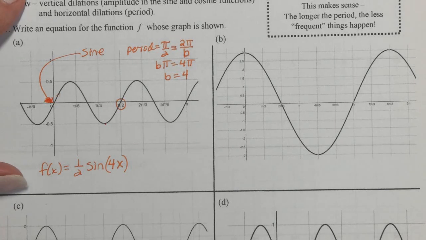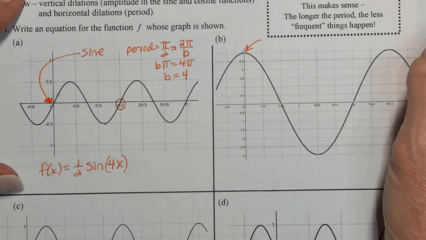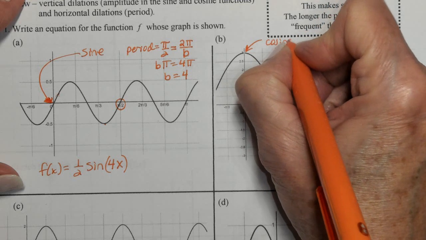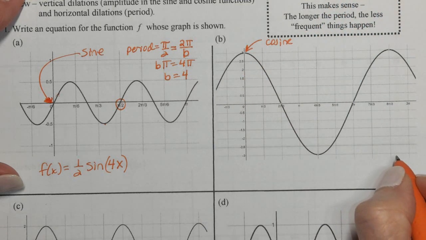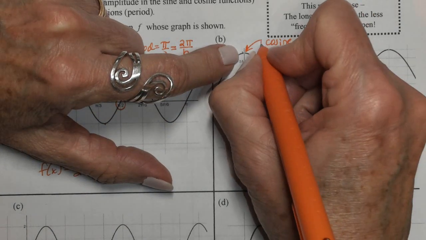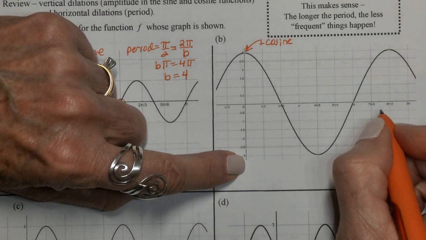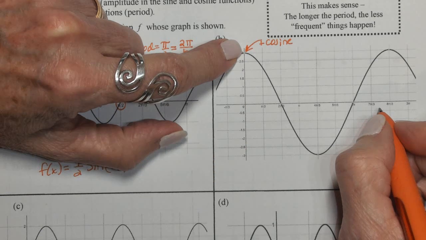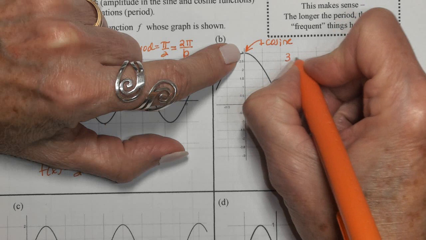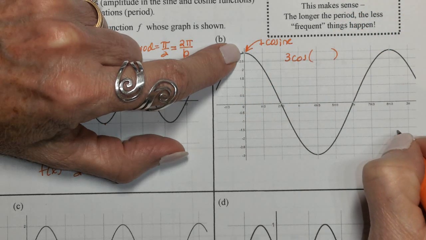Let's do another one. For this one I would probably call it a cosine because it's starting up high. It's not starting at the origin. And it does start high, so it's going to be a positive cosine, not a negative cosine. If it started down low and went up, it would be a negative cosine. This is a positive cosine. The amplitude is 3. So far I have 3 cosine. And now I just need to know what is the period.